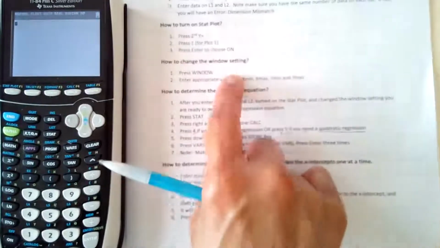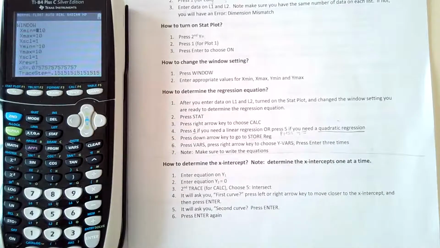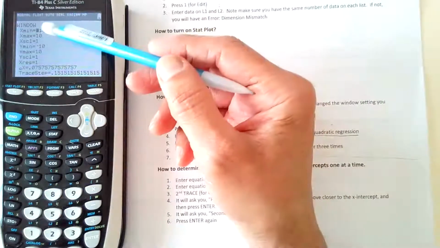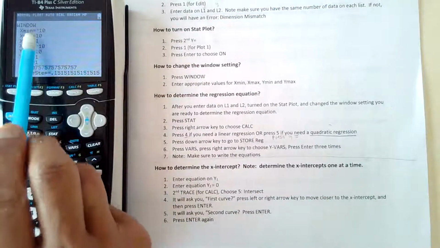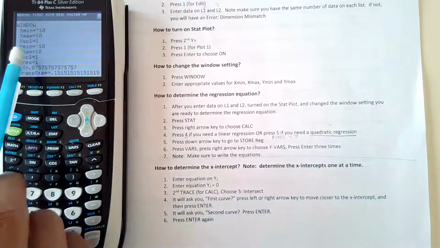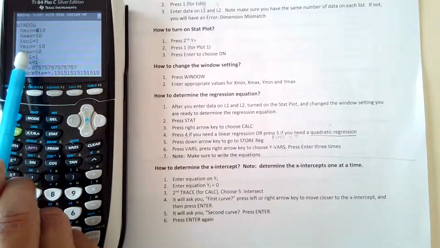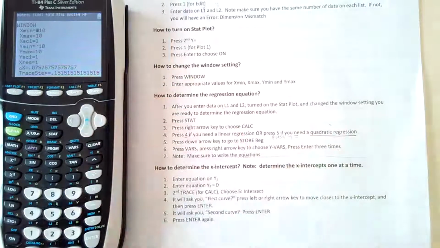So to change your window setting, you press your window, and what comes up are the domain and range, right? Your X refers to your domain, so it's from -10 to +10, and your range is Y minimum to Y maximum. So ignore the rest for now. Later on, we will look at the scale, but we're not going to change the scale. We leave it as it is, as 1.